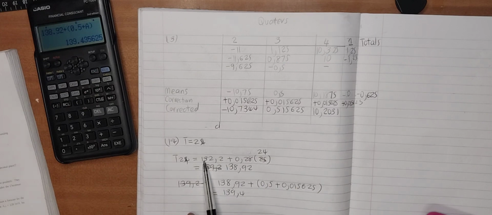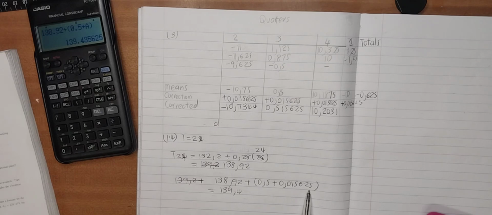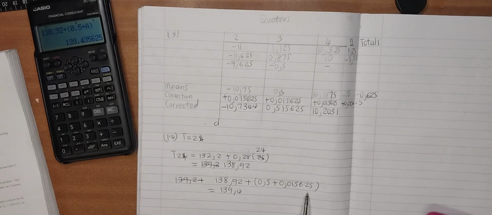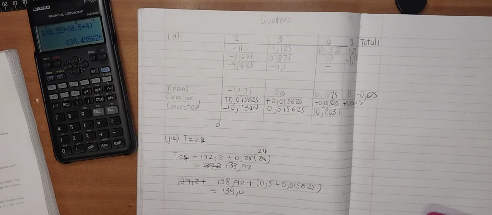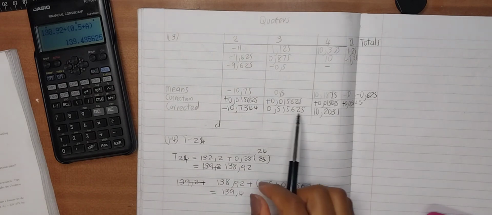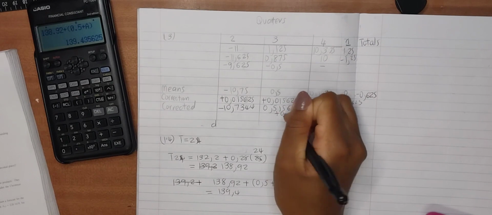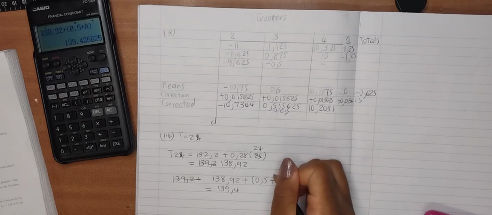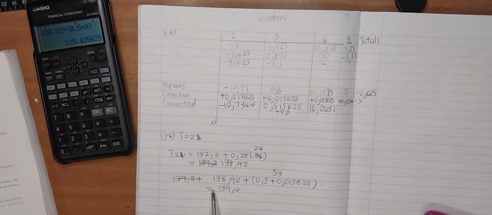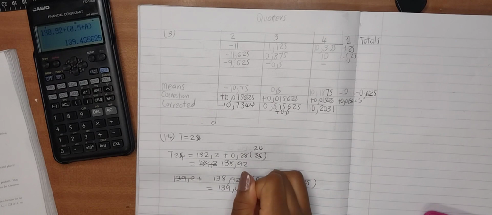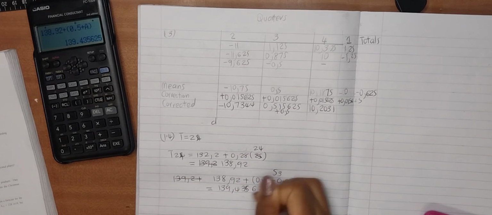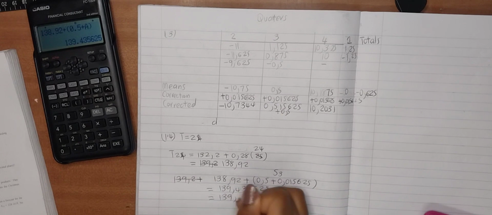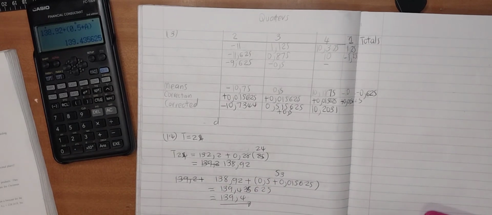So you substitute into the formula. It says 132.2 plus 0.28 times 24. This is what you get. After that, you need to add your seasonality. They said the third quarter, so it doesn't matter where it is, this corrected season value is going to be the same, right? Another thing here, I needed to add plus 0.5. Silly mistake again, so I just fixed it here. So this is the season for the third quarter. And then the answer you get is 134.435625, rounded to one decimal place, 134.4, and then you are done. So that's how you do it.